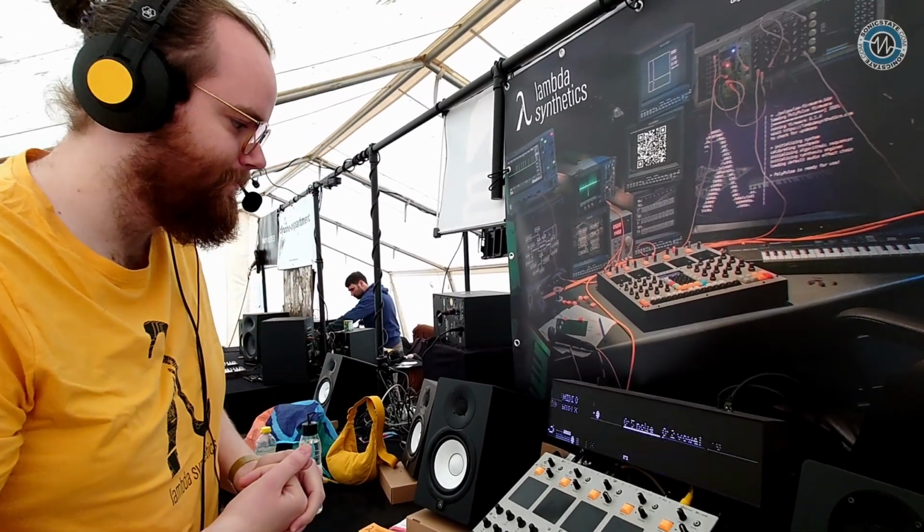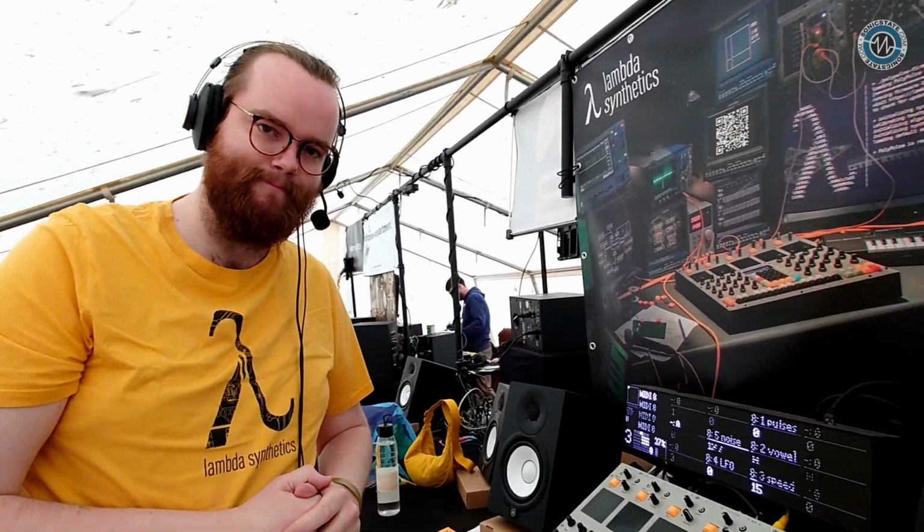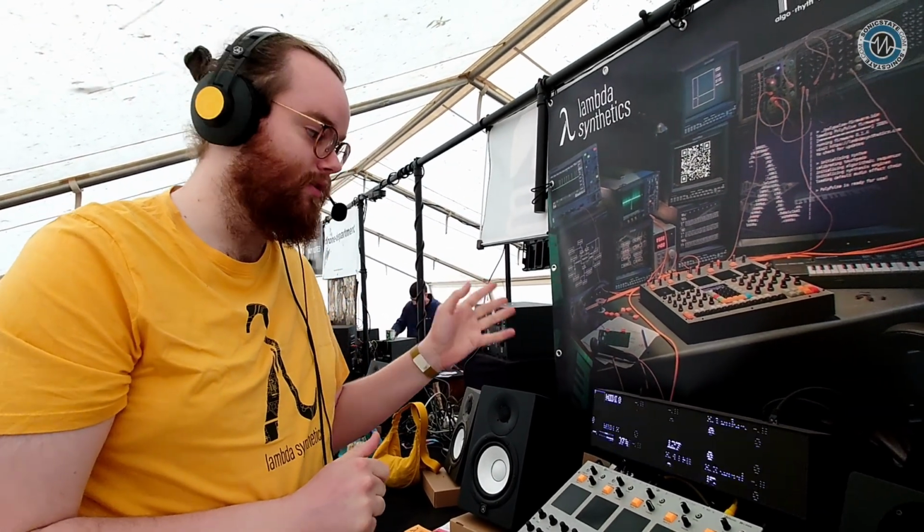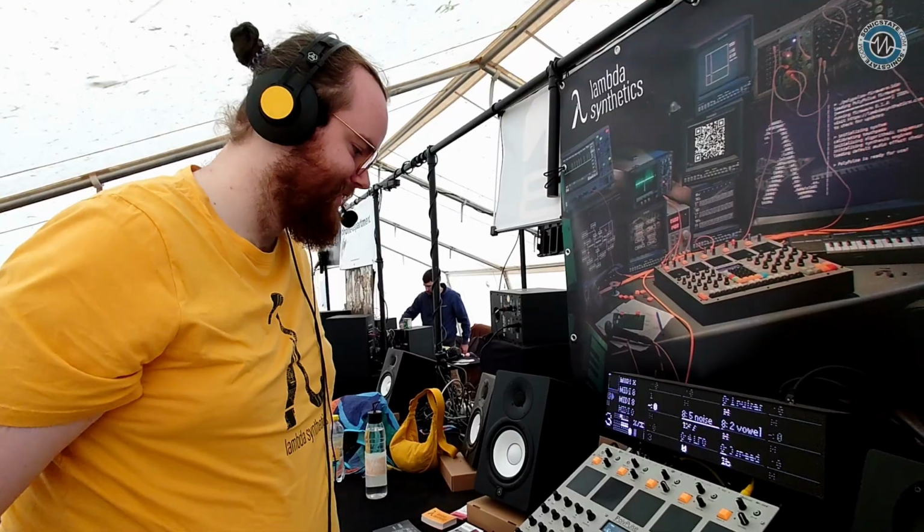Cool. Very interesting. So these updates that are coming, you just go to your website, download it, and it's just a firmware update. Yeah, I'll post them on the forum, and you can download it there and put it on your Polypulse.